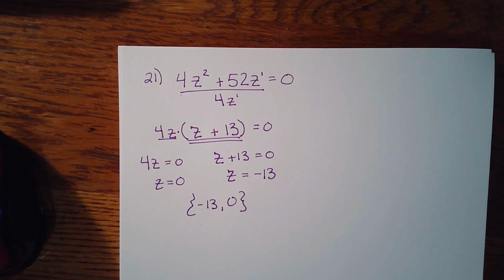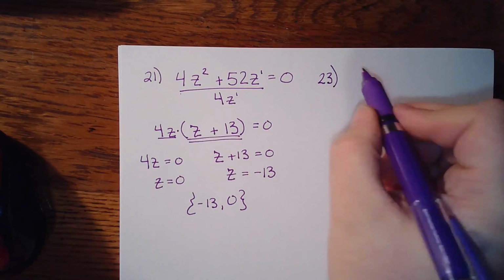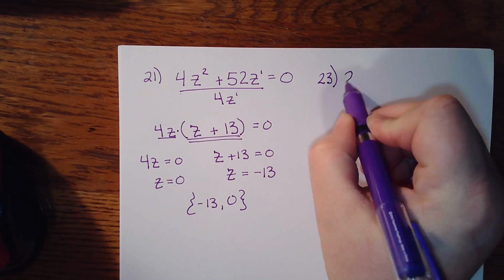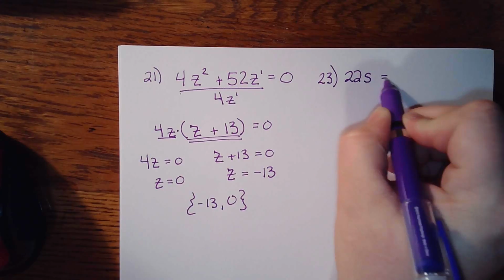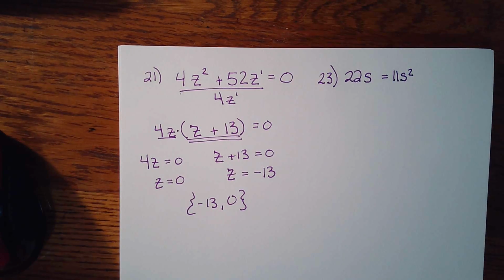All right, so let's do one more. Let's look at number 23. Number 23 is written different. It is 22s equals 11s squared. So what's happening here is that we have to get everybody on the same side. In factoring, it's not just about what you can take out, it's also about the setup of the problem.